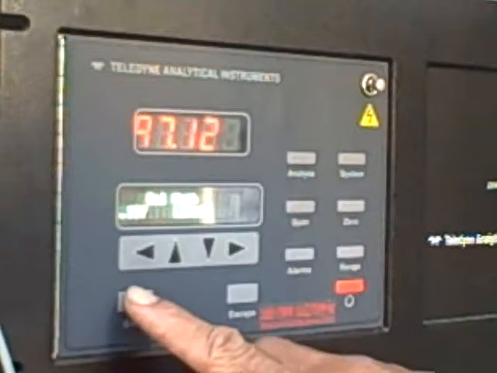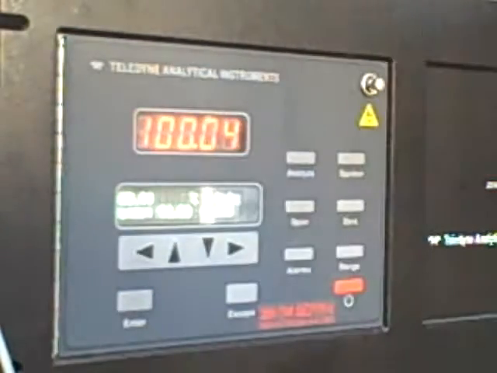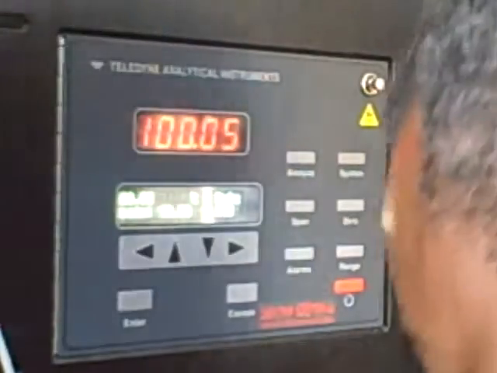Close. We hit enter to accept that value. We go to analyze. What we do at this point is we'll span the analyzer, but we're going to span the analyzer at atmospheric pressure. So we're going to go back to atmospheric pressure.